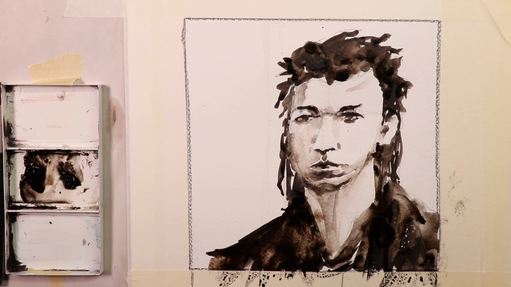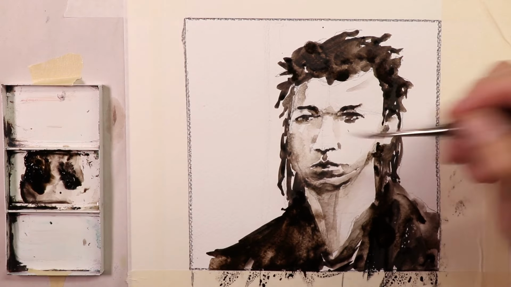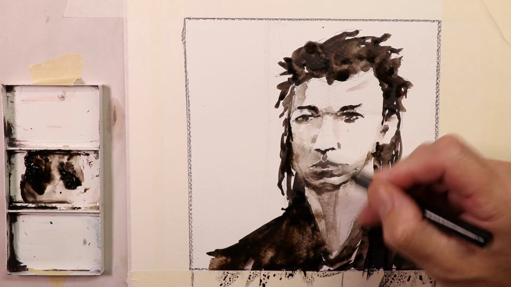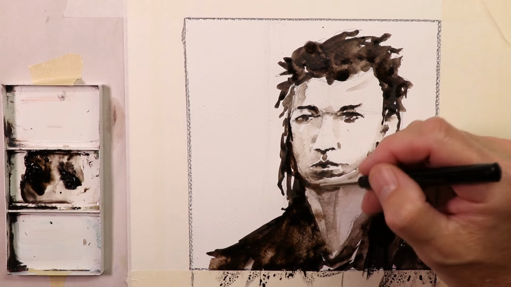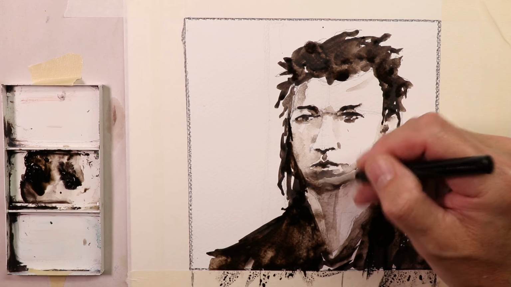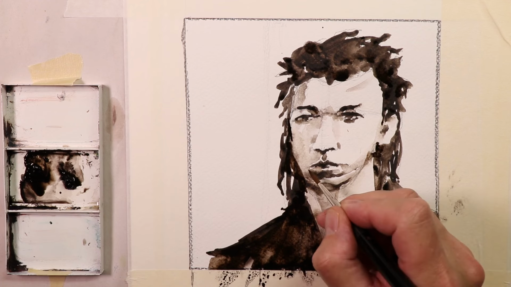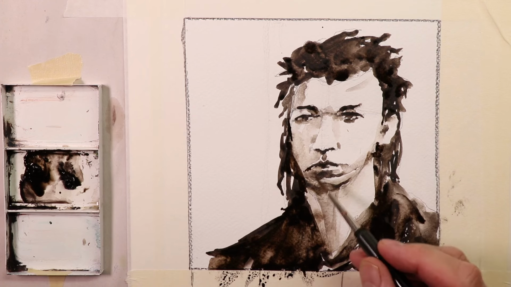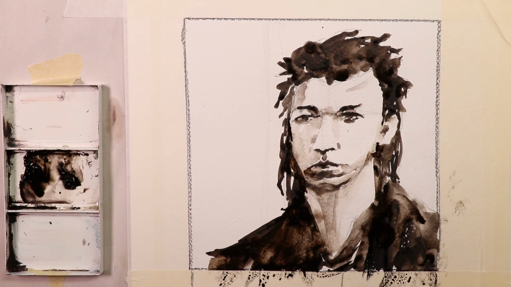Okay, now I remembered that I wanted to do a little more detail over here on this side of the face because I think I lost control over here a little bit. So this is where I can sort of carve a little more of the face here and get a little more detail in there that I see.